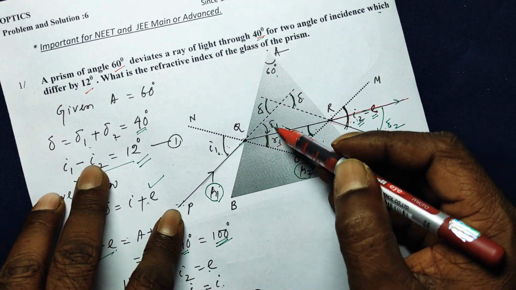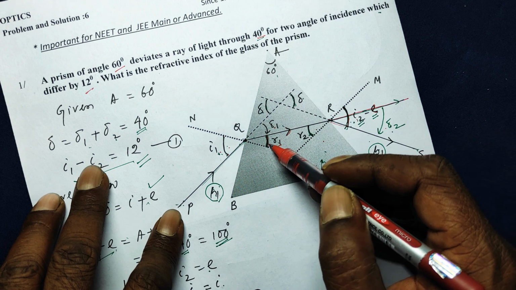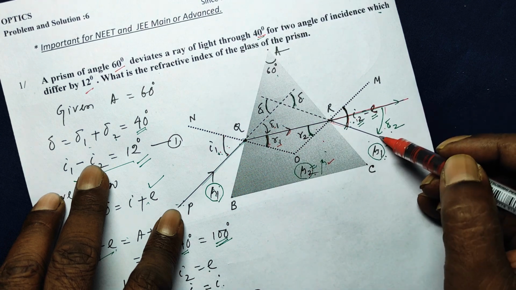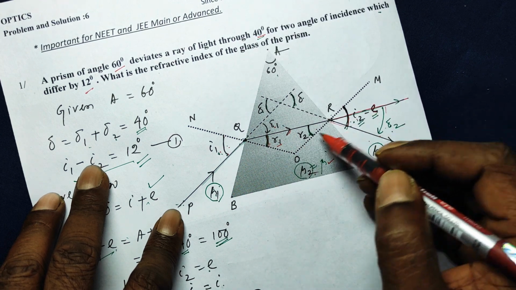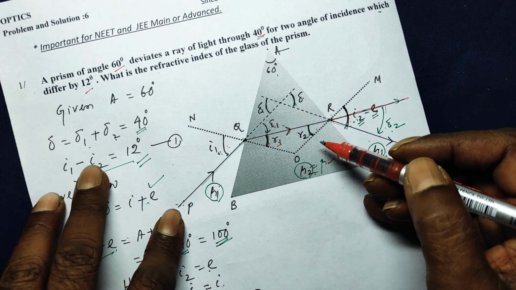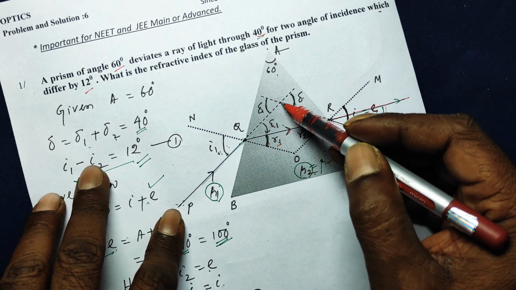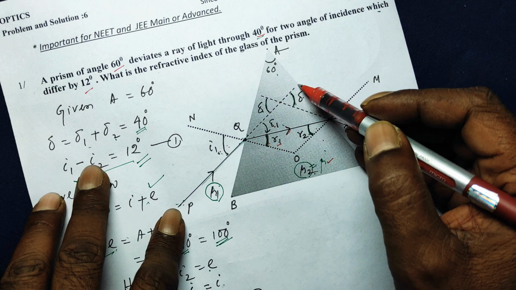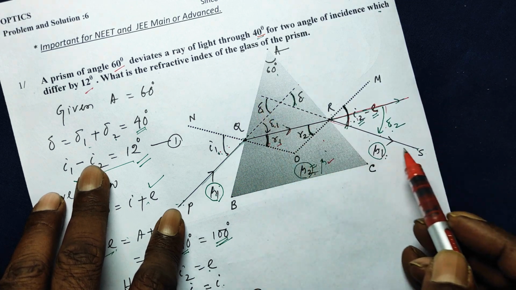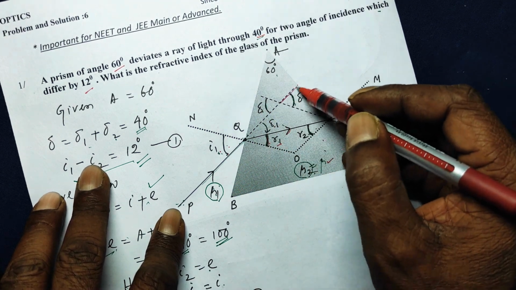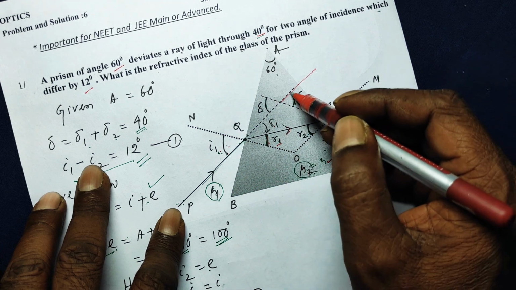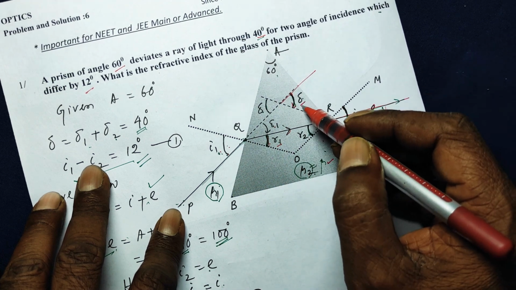So here delta 1 will be I1 minus R1. Here delta 2 will be I2 minus R2. So that is the total deviation, and the total deviation I have shown here. This is the original direction of the ray. This is the final direction of the ray. So from the original direction, it has bent by this much. This is the total deviation delta.